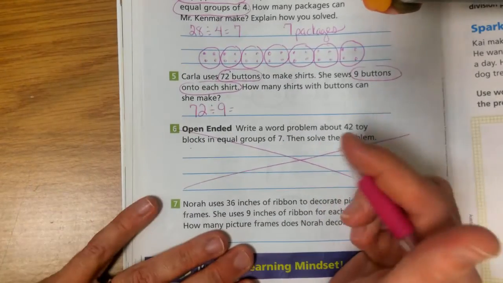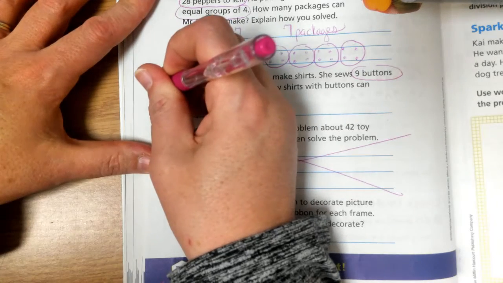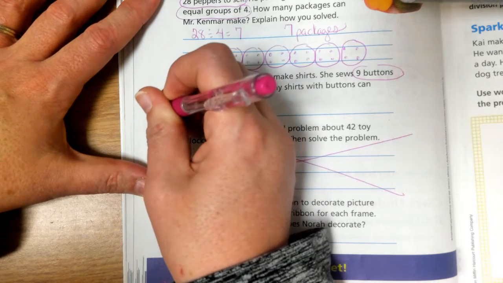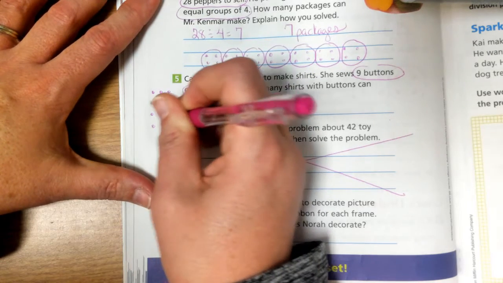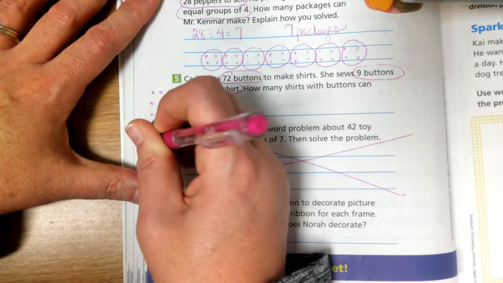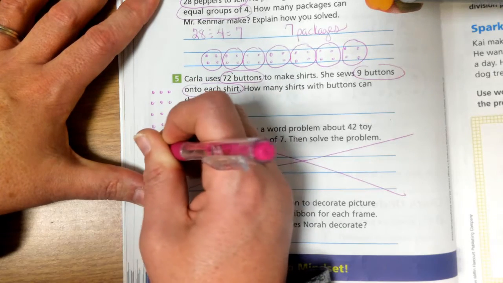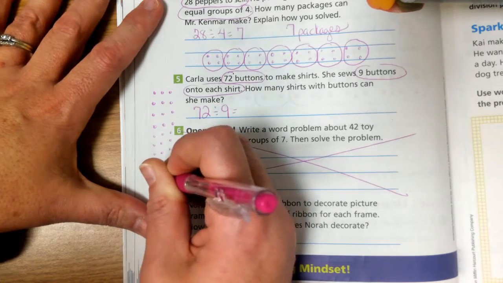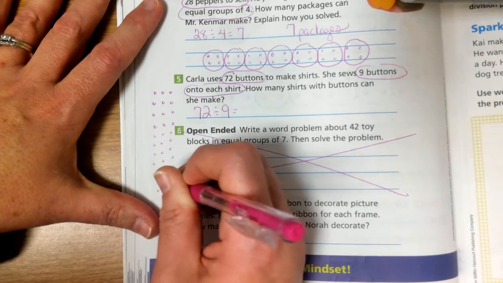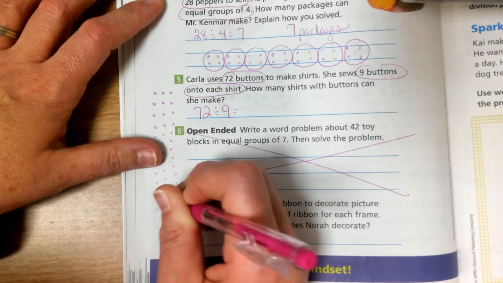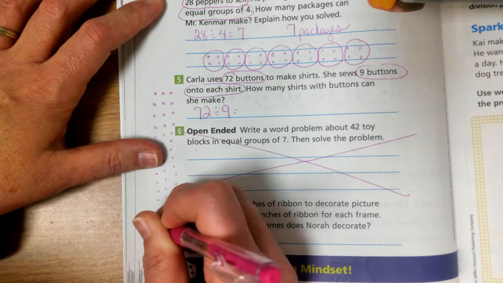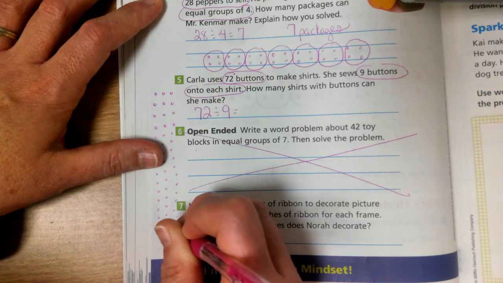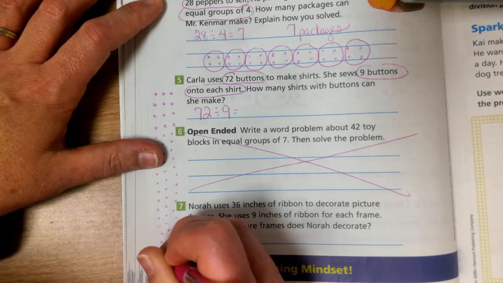We've got to have 72 buttons. 1, 2, 3, 4, 5, 6, 7, 8, 9, 10, 11, 12, 13, 14, 15, 16, 17, 18, 19, 20, 21, 22, 23, 24, 25, 26, 27, 28, 29, 30, 31, 32, 33, 34, 35, 36, 37, 38, 39, 40, 41, 42, 43, 44, 45, 46, 47, 48, 49, 50, 51, 52, 53, 54, 55, 56, 57.